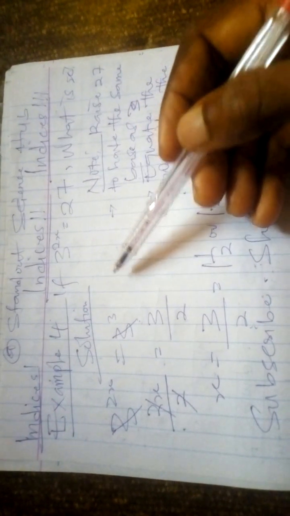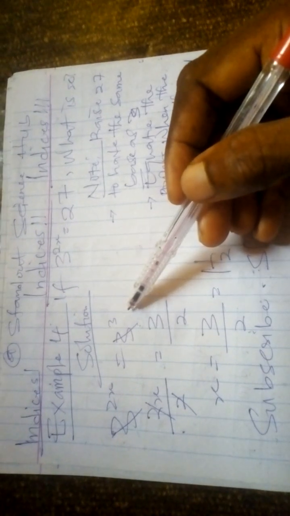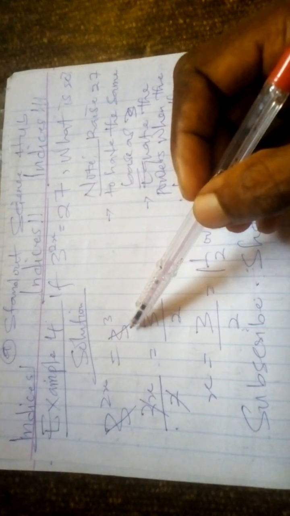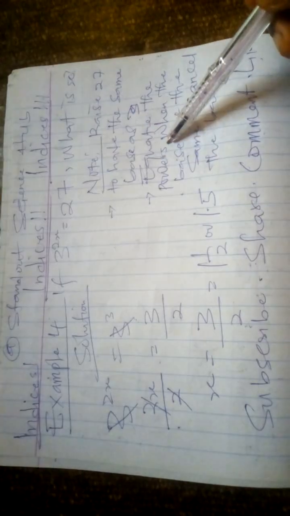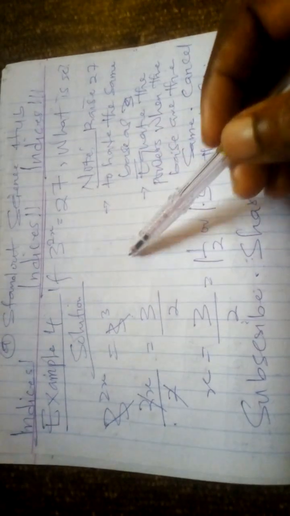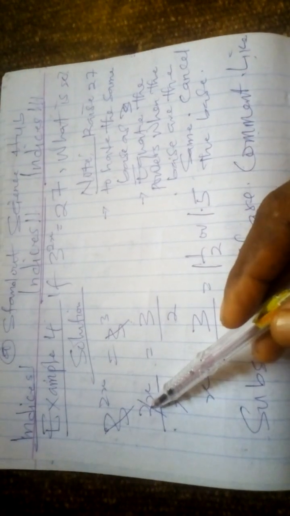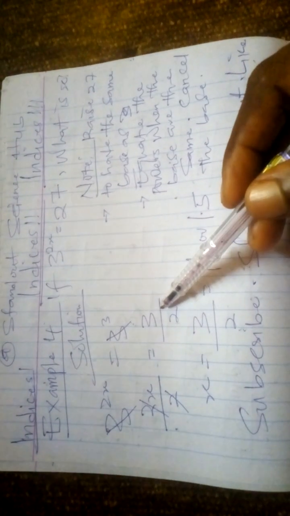Because 3 times 3 times 3 will give you 27. So that means the base here are the same. 3, 3. See the 3 here, and also see 3 here. Once the bases are the same, what you do is equate the power. So 3 will cancel the 3, leaving you with 2x on this side and 3 on this side.